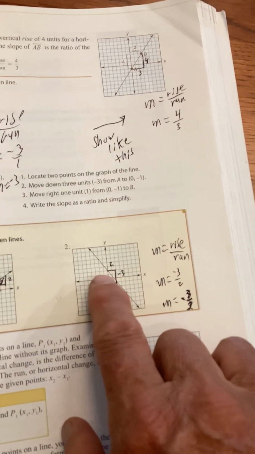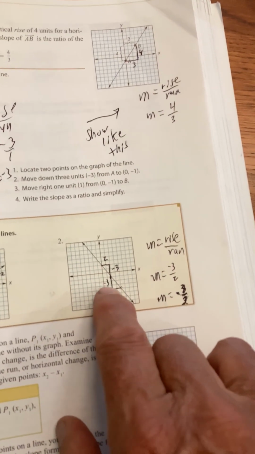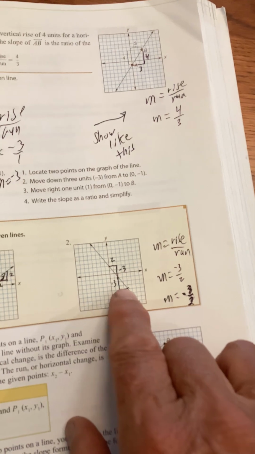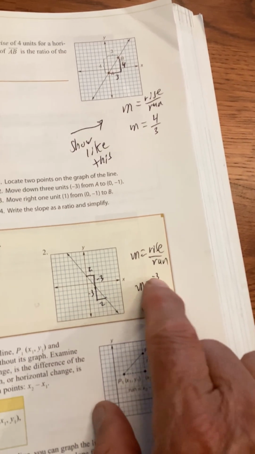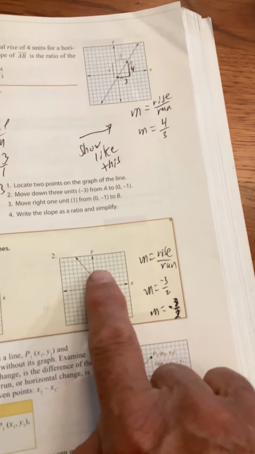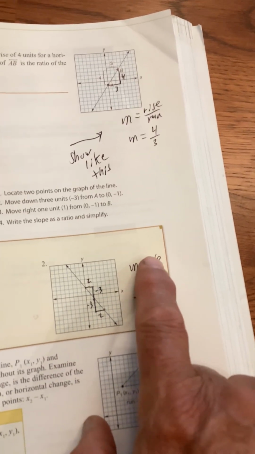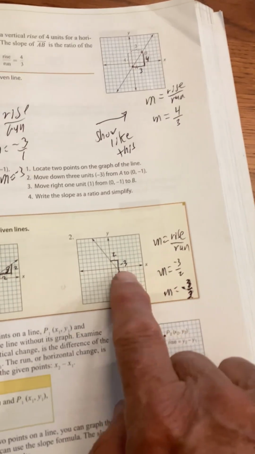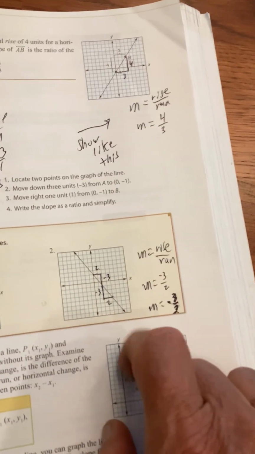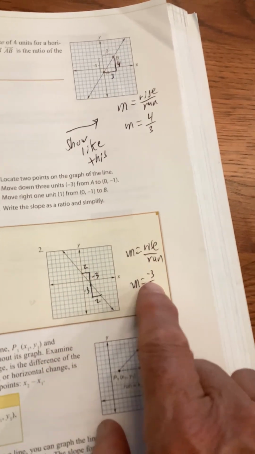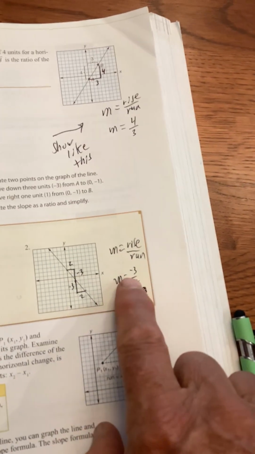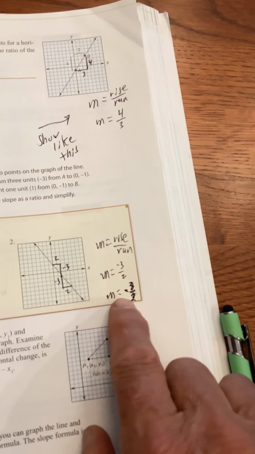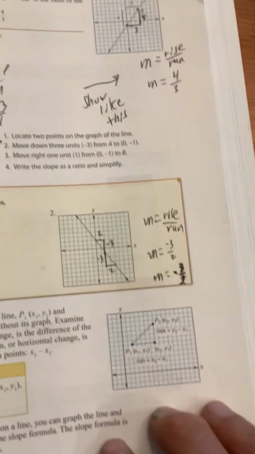Then here I went over 2 and down 3, which is like going down 3 over 2, but M equals rise over run. So M equals -3 over 2. The vertical goes on top. The change in Y goes on top. The horizontal, or the X, this is like delta Y over delta X, which we'll see in a second here. And then if you have a negative, just stick it out in front. M equals -3 over 2.